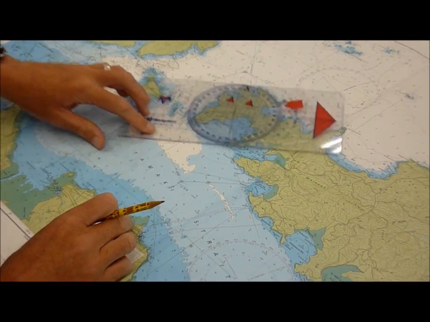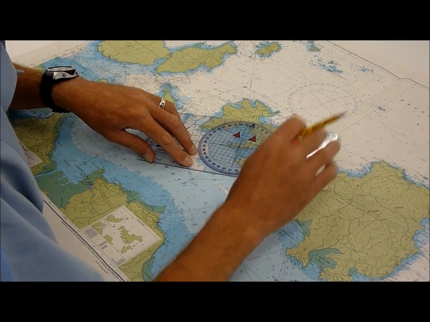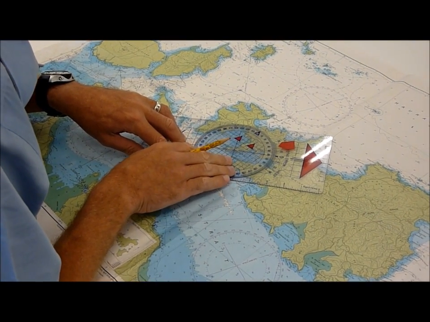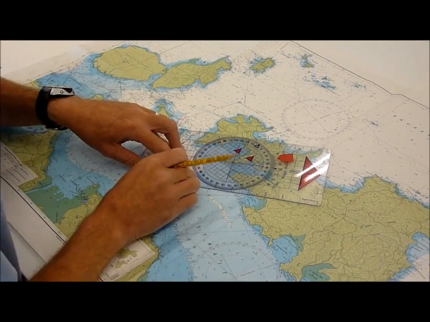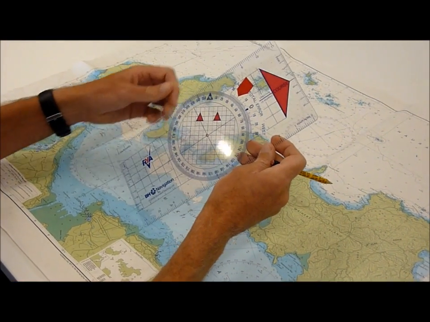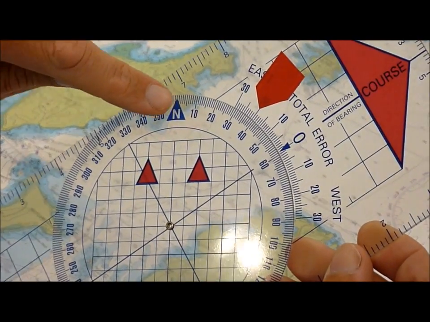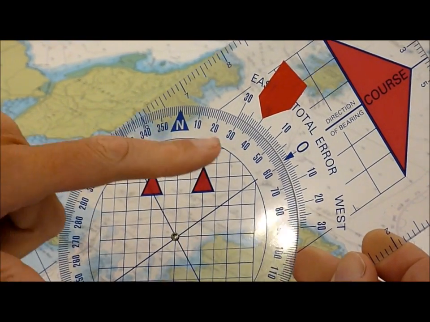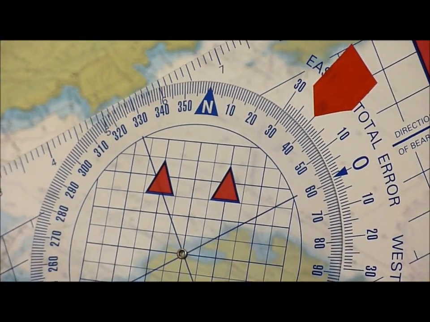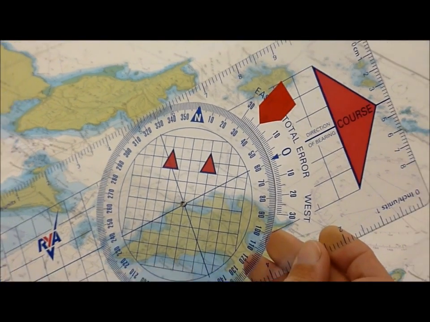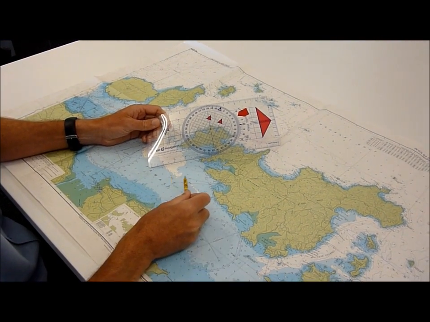If we actually want to know what that course to steer will be, we put the edge of our plotter along the line, rotate the central dial on the plotter so that it lines up with the grid lines on the chart, and then we can pick it up and read off that the course allowing for local magnetic variation would be 038, 039, so we'd probably round that up to 040, and we'd ask our helmsperson to steer a course of 040 magnetic, so that we slide along the ground track, allowing for the tide.